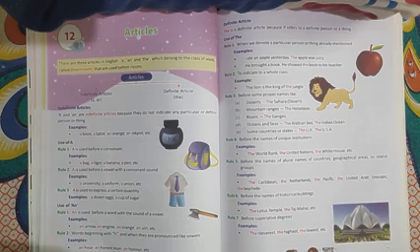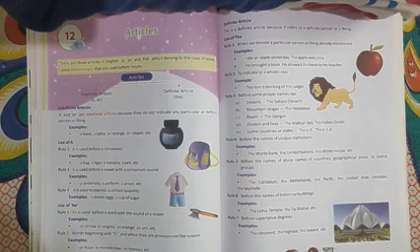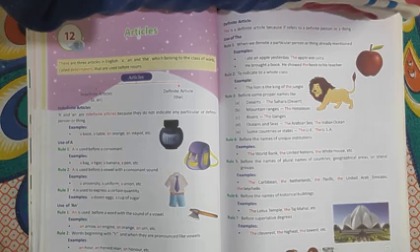So let's see first what is an indefinite article. A and an are indefinite articles because they do not indicate any particular or definite person or thing. Indefinite means not specified. The person or object is not particular. For example, I want to eat an apple.